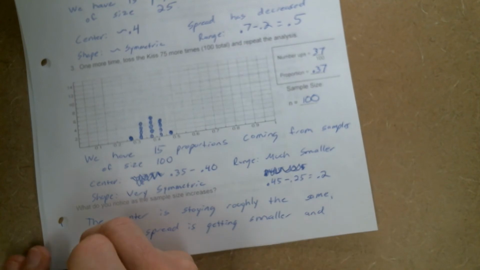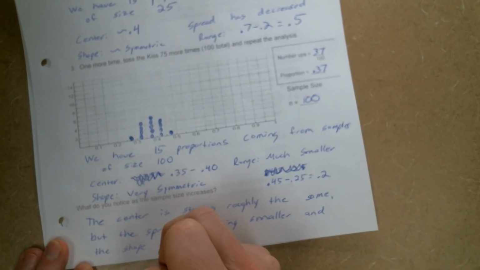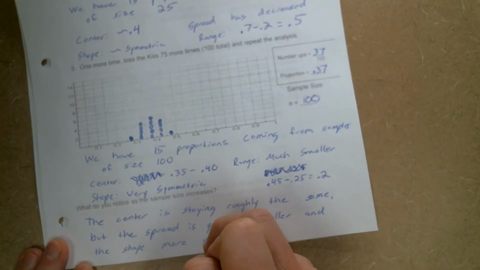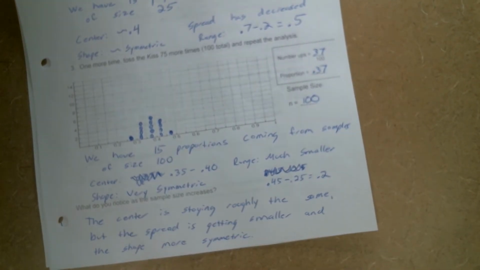And the shape more symmetric. Right. So why did we do this exercise, or why did you pretend to do this exercise?